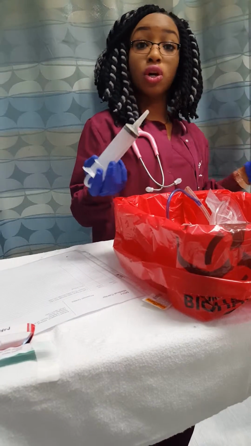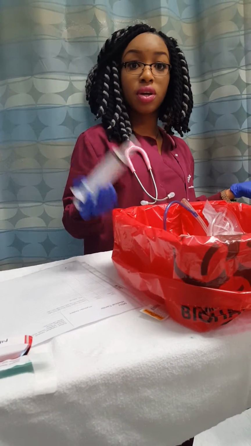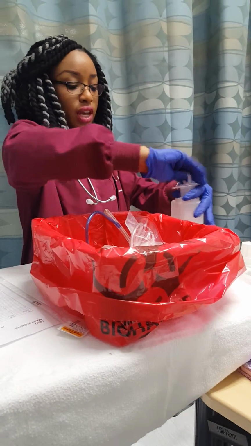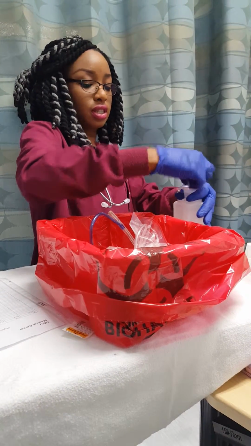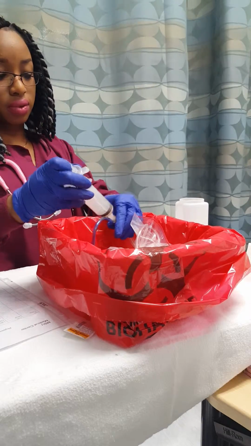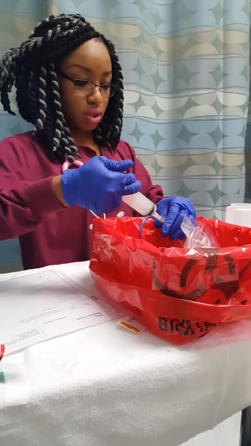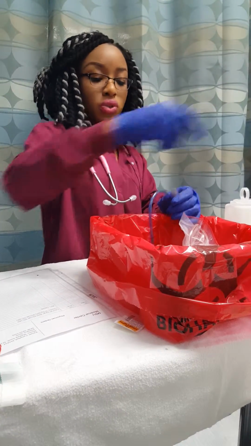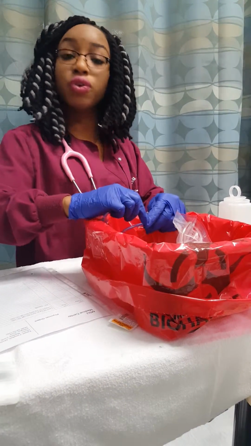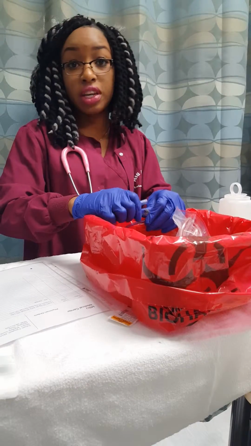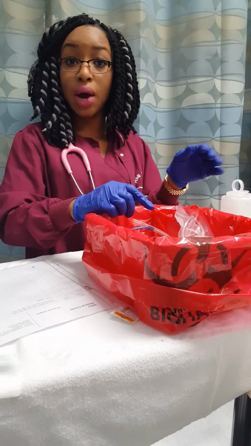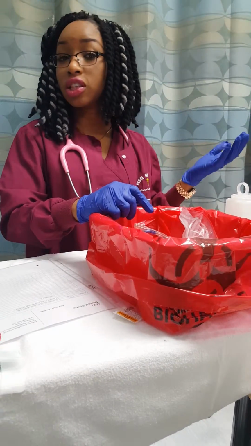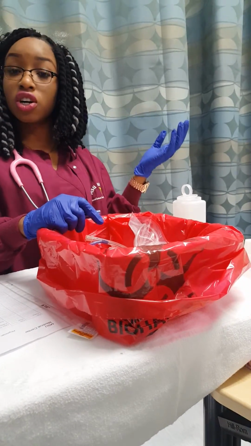Before I close it up, I have to also flush again for the last time with another 30 cc's of normal saline. So drop another 30 cc's, insert it. Alright, and you have to make sure before you close it, you close it in for at least 30 minutes just for that medication to work and make sure that it is completely inside.